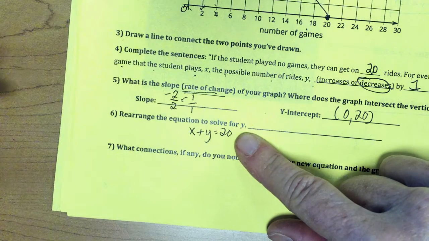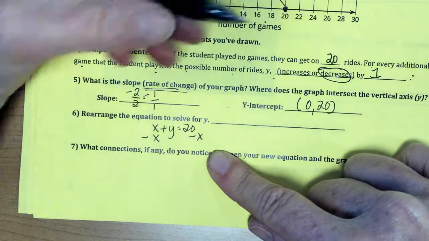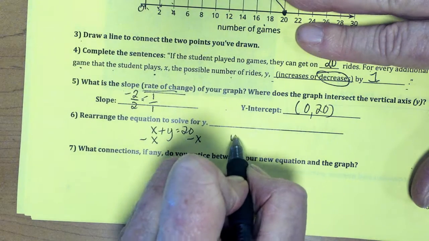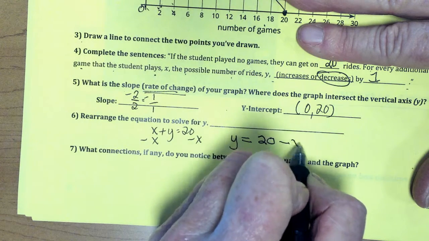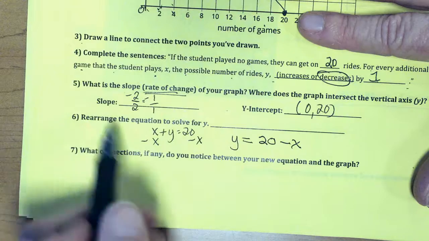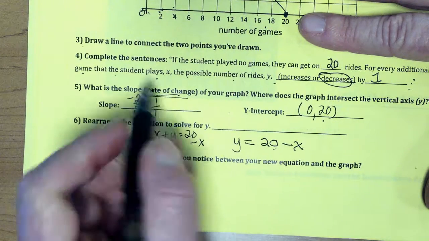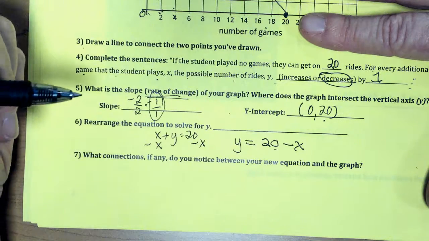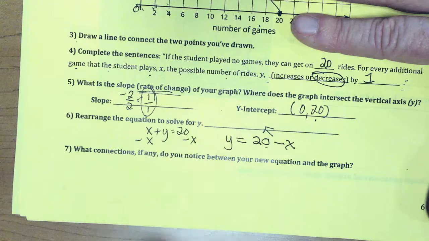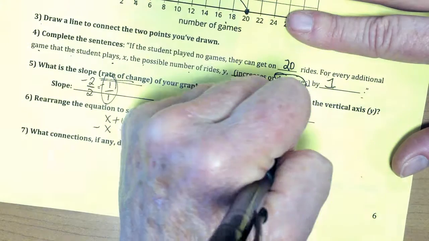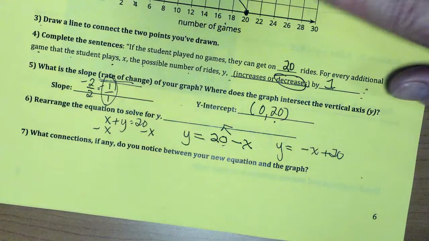So I'll rearrange it to solve for y. Well, I'm just going to subtract x from both sides. And when I do that, I get y is equal to 20 minus x. Oh! Here's my 20. Minus x is my minus 1. So here's my equation right here. I can also write it as y is equal to minus x plus 20.